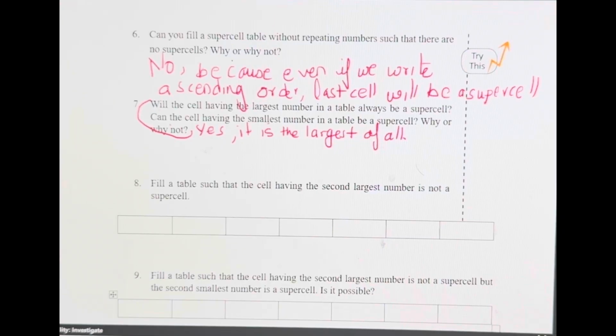Then another question is, can a cell having the smallest number in a table be a supercell? No, smallest can never be a supercell. So answer number 2 is no, as it is the smallest. For it to be a supercell, it has to be larger than the remaining, right? And it is smallest of all. So that's not possible. This is answer number 7.